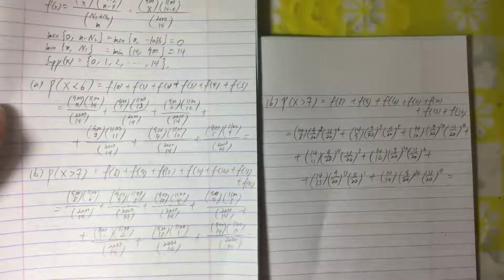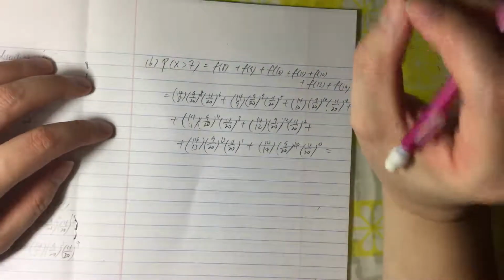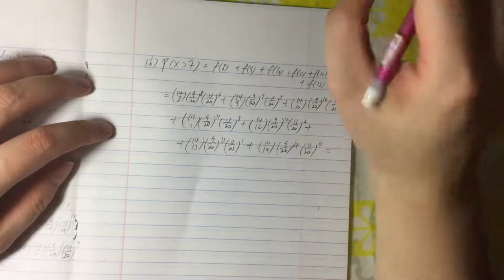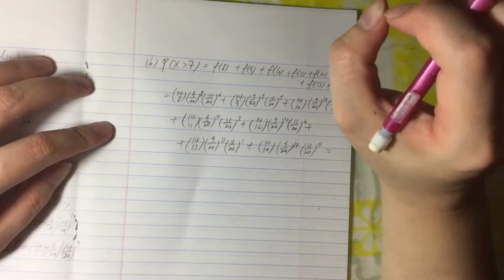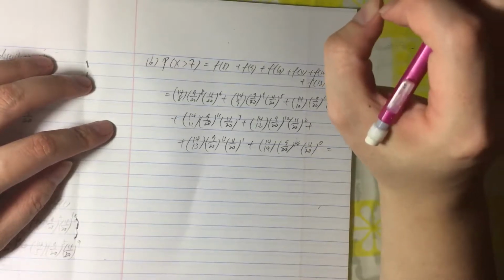It's much better than calculating directly. So, when we use binomial distribution to approximate hypergeometric distribution, their answers are very close to each other. But if you compare the computation time, binomial distribution will be much shorter than hypergeometric.